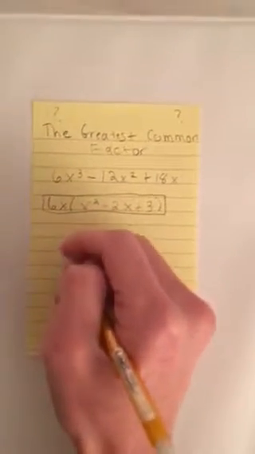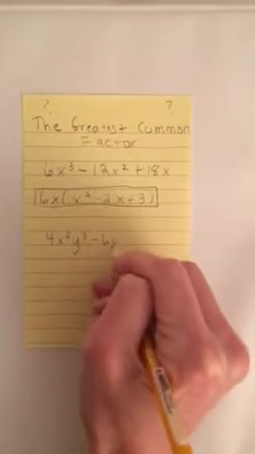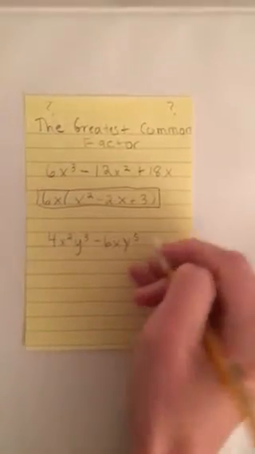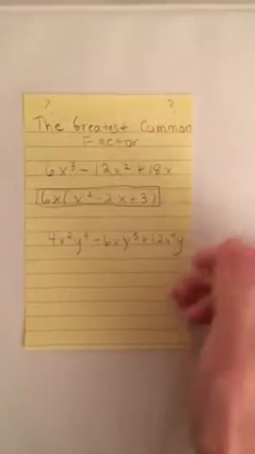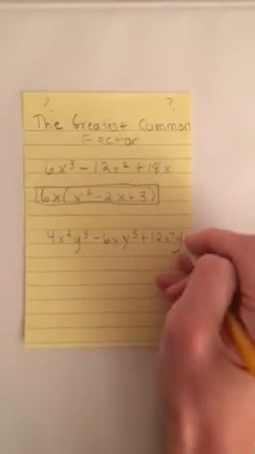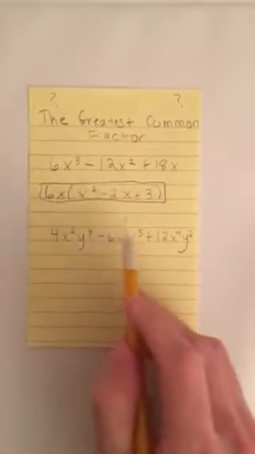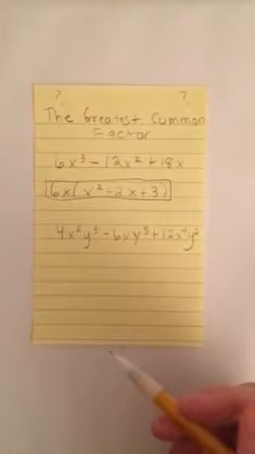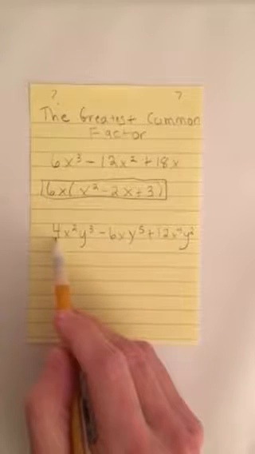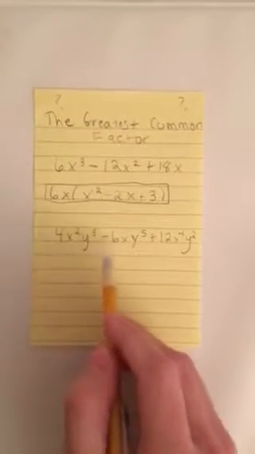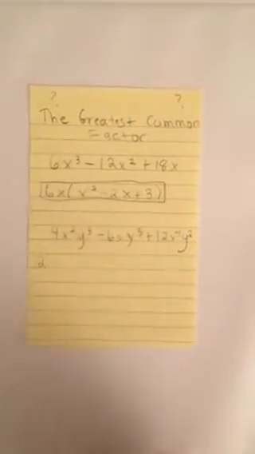Now, sometimes you're going to have a whole slew of terms that are going to have a mix of numbers and variables. So how does this work? You do it very similarly to the one above. It's just you have to examine multiple parts. First we're going to examine the numbers. What is the largest number that divides evenly by each one of these? And I think it's just our small common factor of 2.